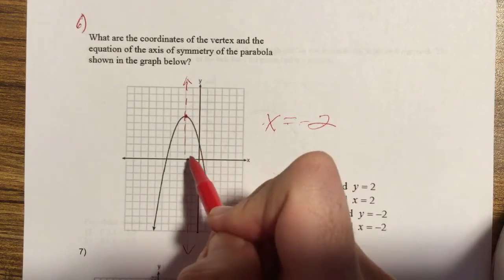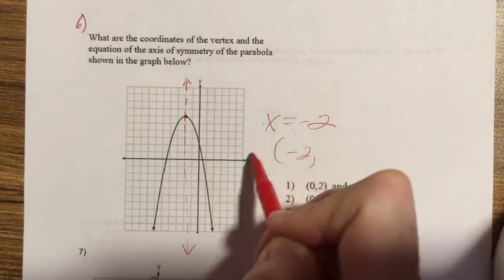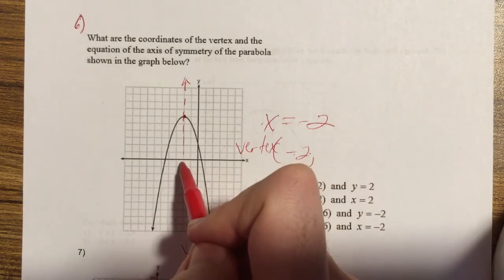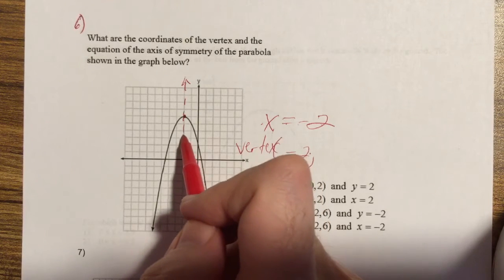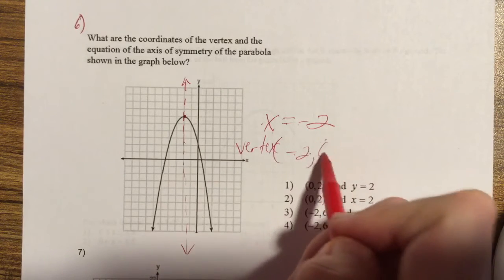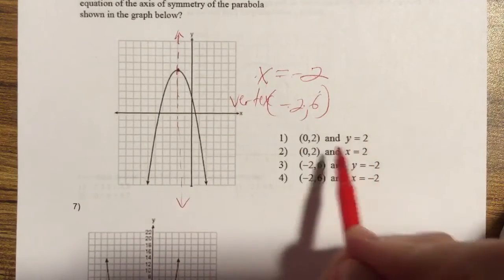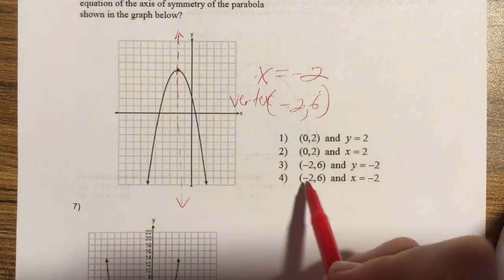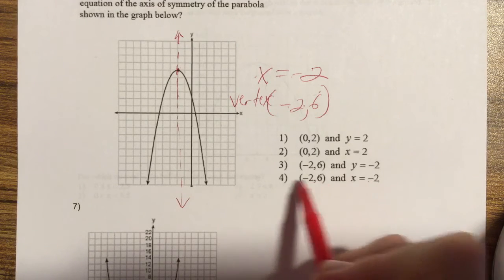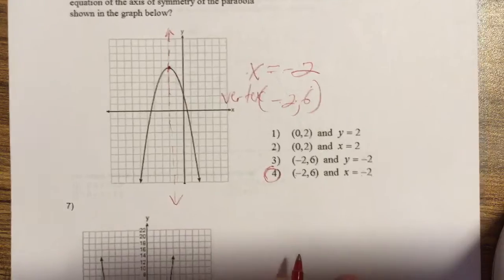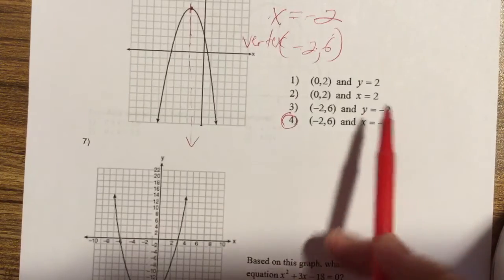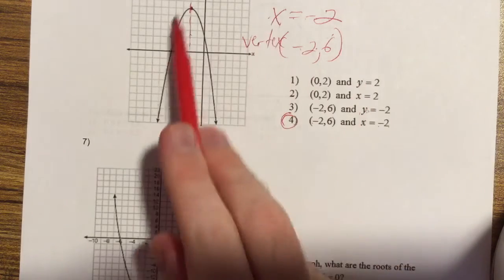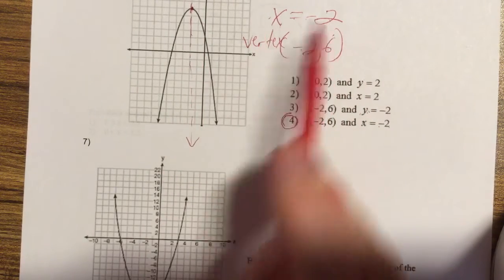And then the vertex would have that same x value. So the x value is going to be -2, and then we're going to have to find out where the y value is. 1, 2, 3, 4, 5, 6. Therefore, x equals -2, and then the vertex is -2, comma 6, choice 4. Whenever you have y equals, those would be horizontal lines. We look for the vertical line of axis of symmetry. They start with x equals.